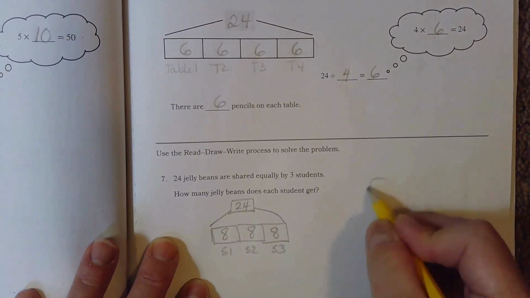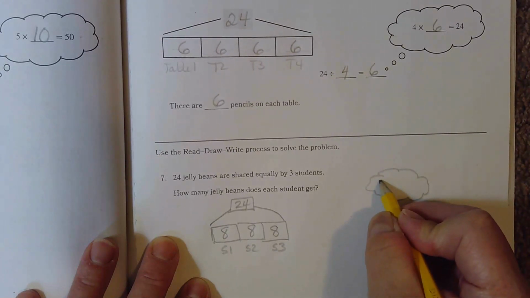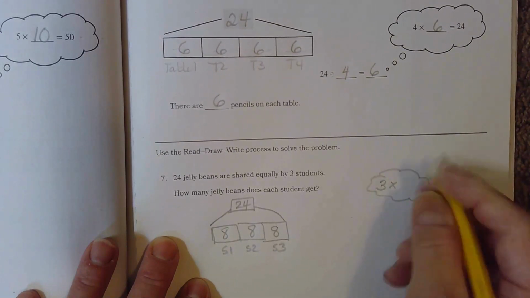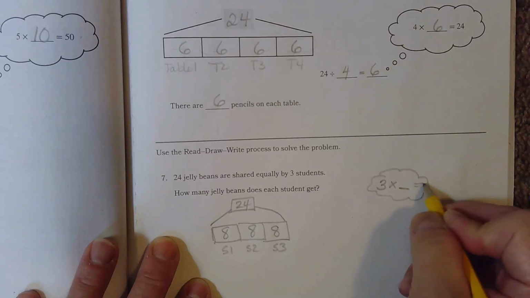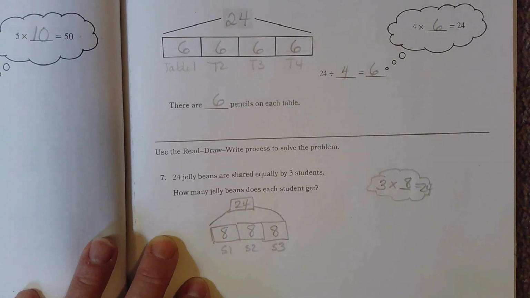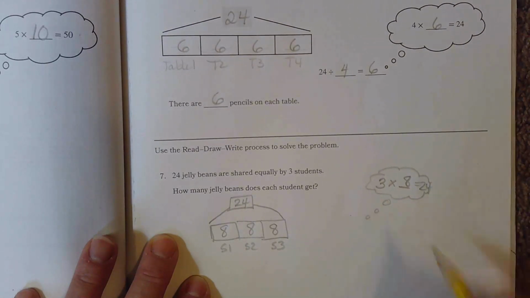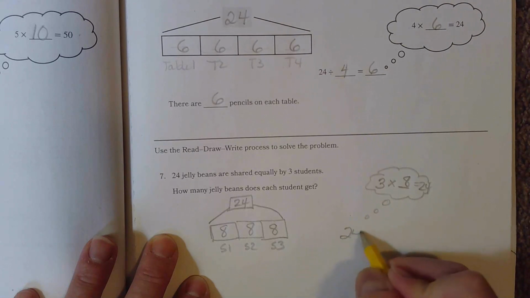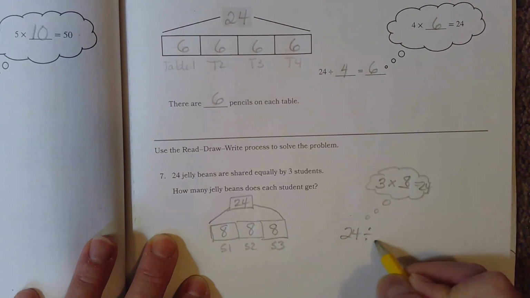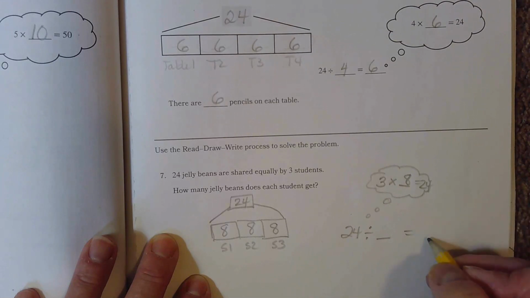So in your little think box, you would say 3 students times blank equals 24. That would be 8. Okay, and then when we look at the division portion, just like the model above, we'd say 24 divided by blank equals blank.